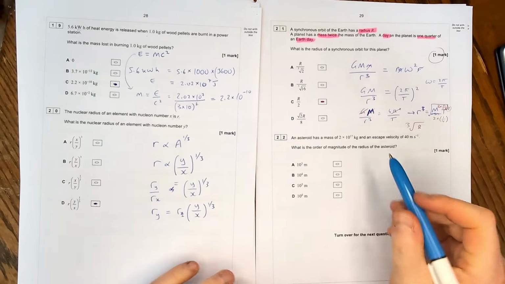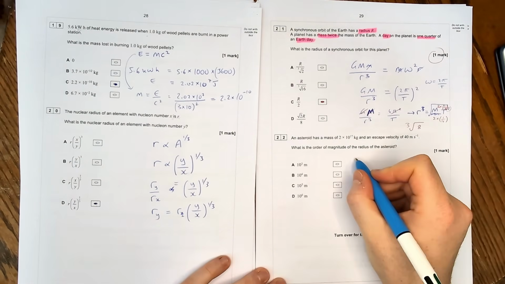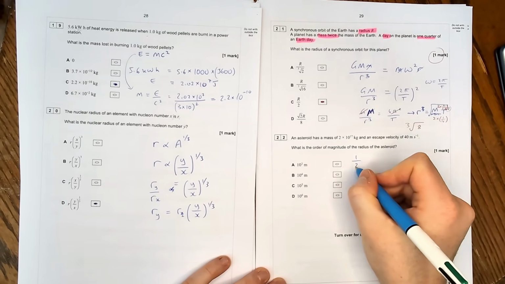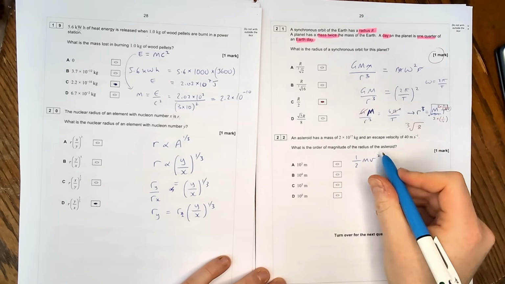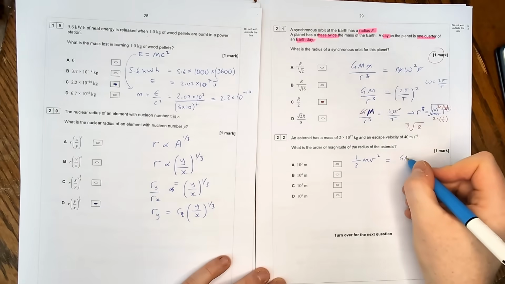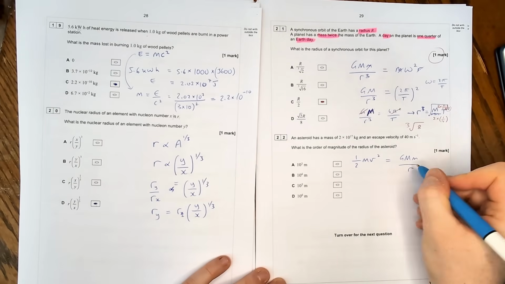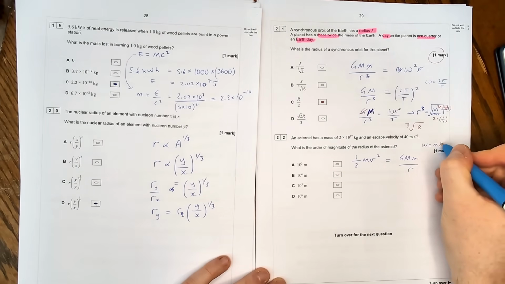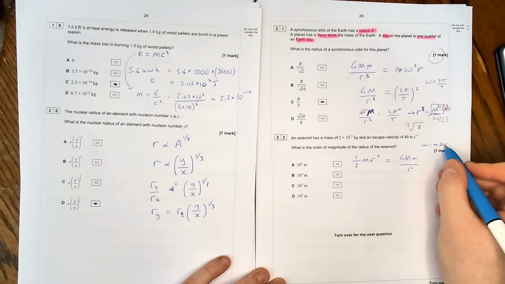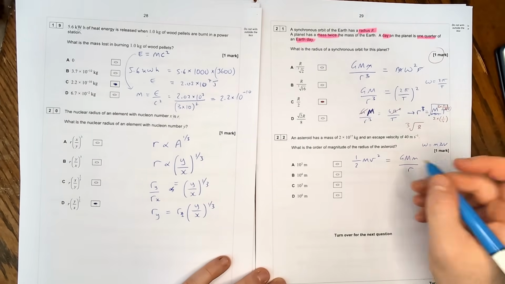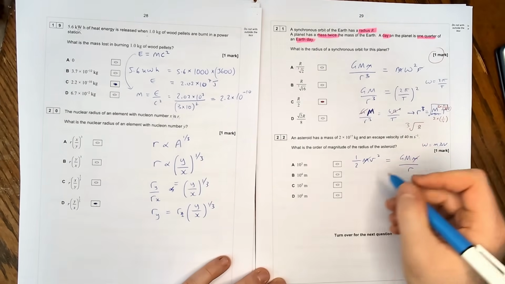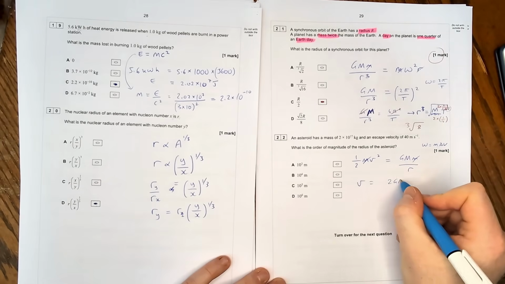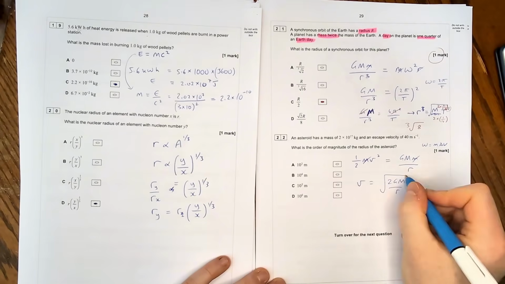This question is about escape velocity. Escape velocity is not given in the equation sheet. It's a really useful one to be able to derive. We do kinetic energy of an object that's propelled upwards is going to be equal to the gravitational potential energy it gains. You're not given this one either, but you are given work done is equal to mass times change in potential, which you're given both of those. You're given the potential equations, you can work it out from that. Let's cancel through one of the m's, and if we rearrange for v, we've got 2GM over r, and obviously square root it right at the end.